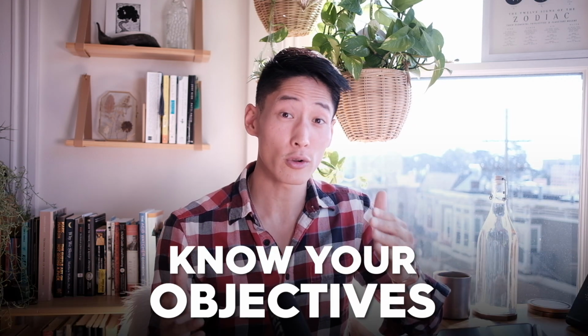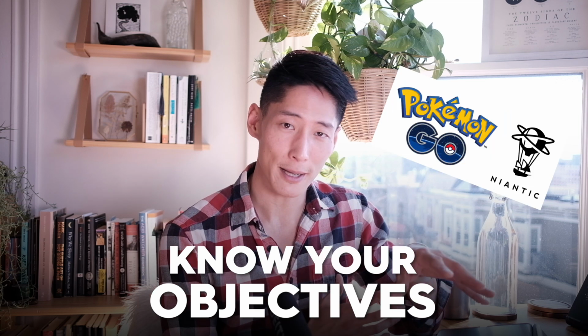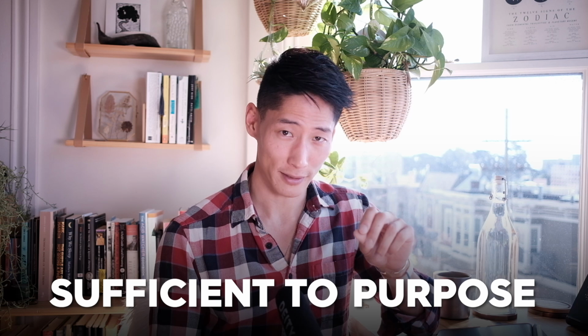The first step in mind mapping any presentation is to know your objectives. This comes from the former technical director of Niantic Labs, who is fond of saying "sufficient to purpose." This means that we actually have to know our purpose first. It sounds really simple, but the fact that he had to remind our team constantly of it means that most people don't actually follow it. And the purpose for a presentation is your audience as well as its objectives.